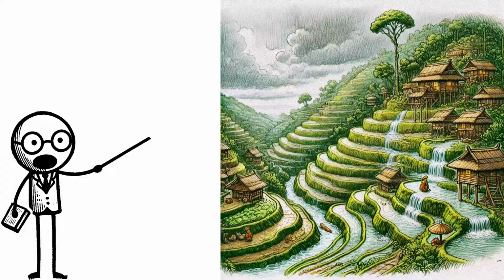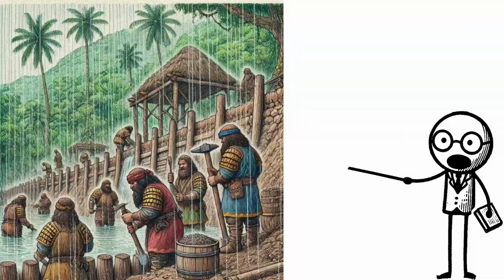These terraces reduced soil erosion and allowed water to flow evenly across different levels of farmland. They used water reservoirs, large artificial reservoirs that were constructed to store monsoon rainwater. Some of these date way back and were key for irrigation during dry months and became cultural landmarks often associated with religious or royal patronage.